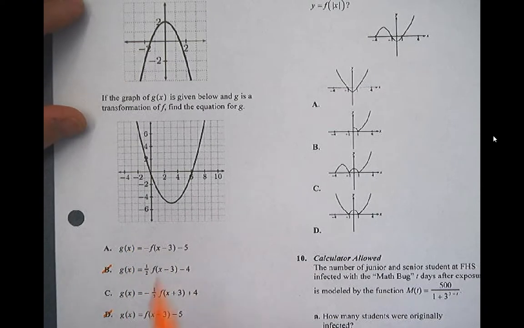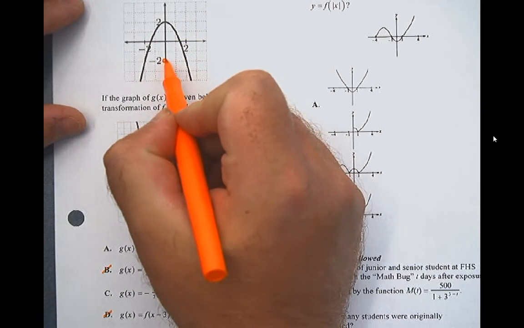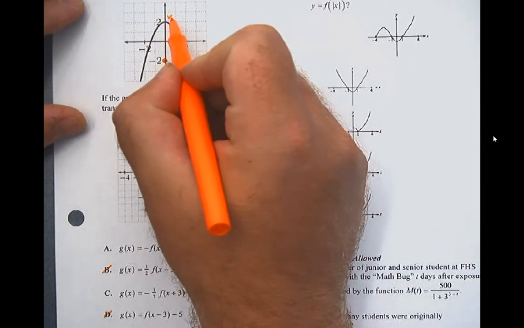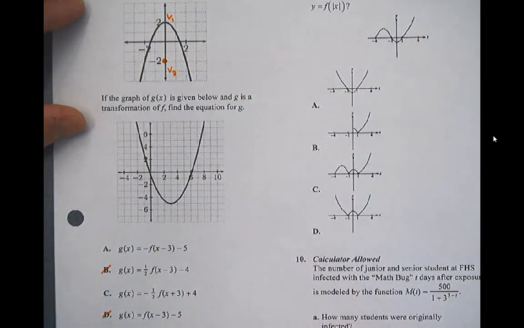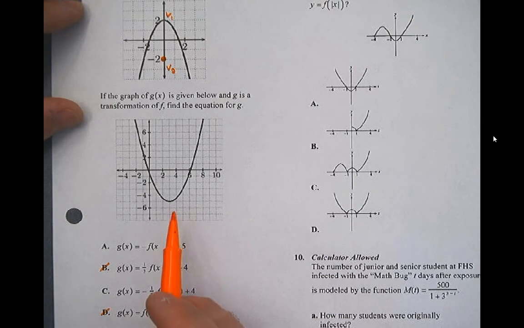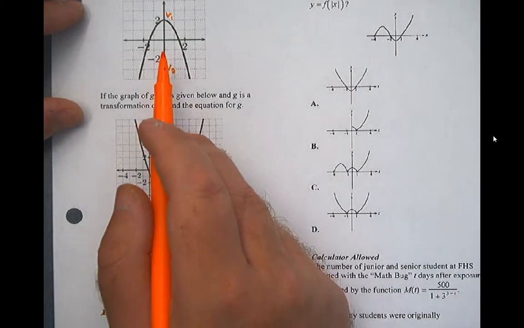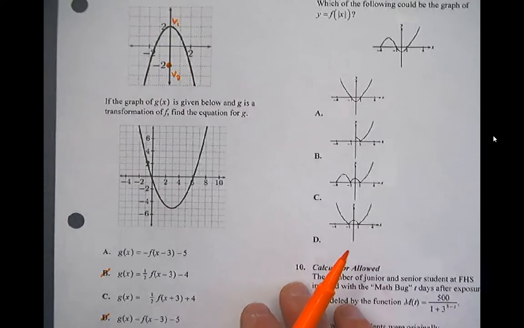So we know that this thing has to reflect. So this is going to flip to here, right? This is going to be my new vertex. This is vertex 1. This is going to be vertex 2. So we know that's going to happen. But what happens after that? I want to see if there's any sort of a stretch, a shrink, a stretch or a compression.